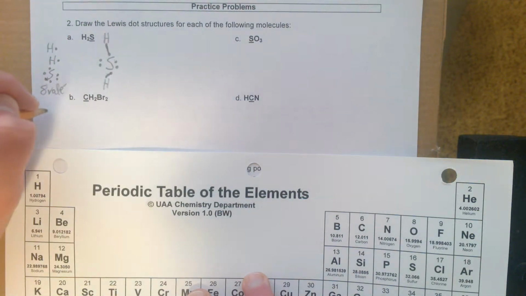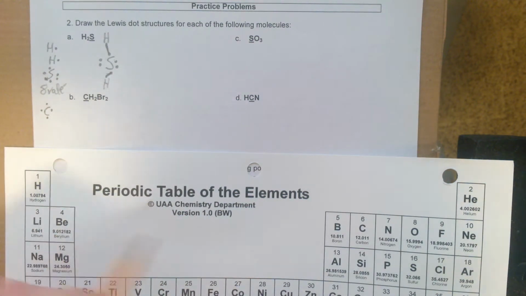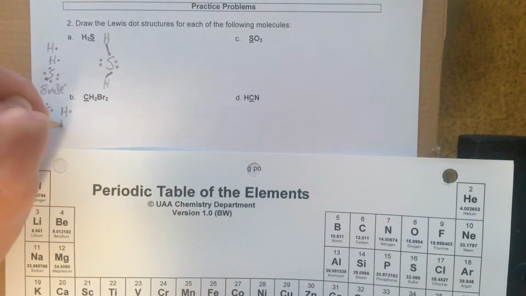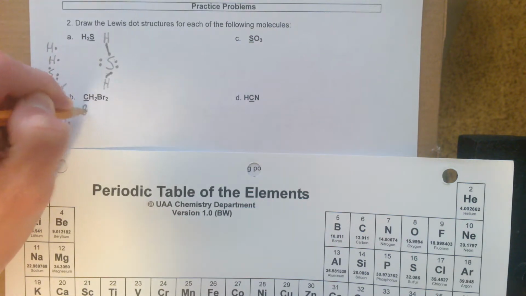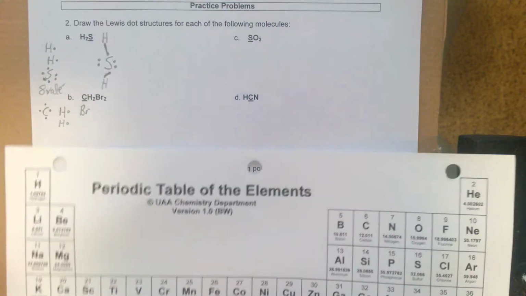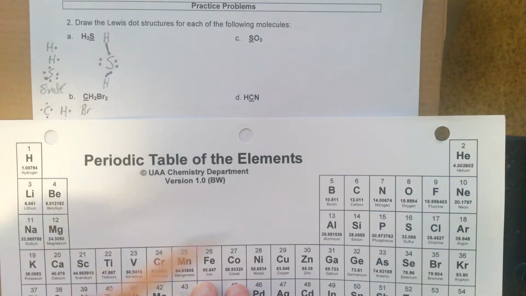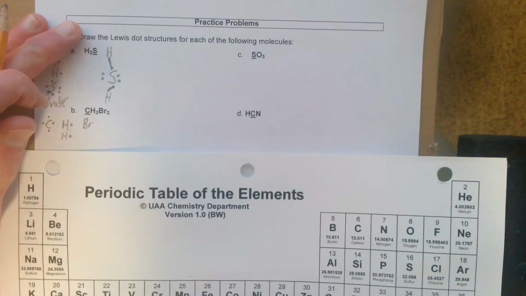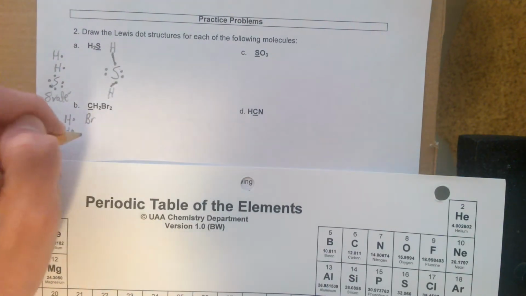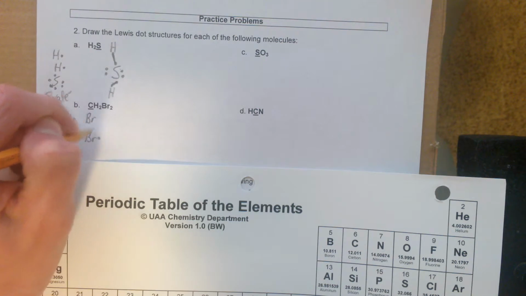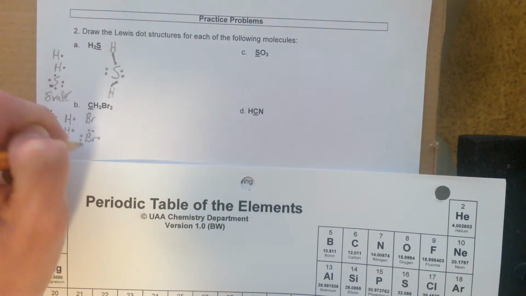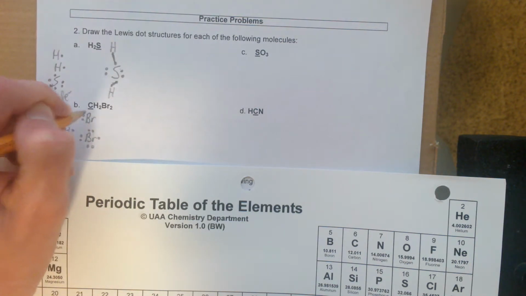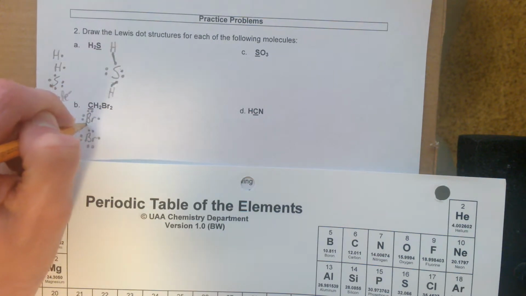CH2Br2. Again, first thing, let's get the number of valence electrons. Around carbon, there's 4. 1, 2, 3, 4. It's in the fourth column. Hydrogen has 1 apiece again. And then the bromines. Bromines are over here in the halogen group, right below chlorine. So that's 1, 2, 3, 4, 5, 6, 7 in that 7th column. So 7 valence electrons for the bromines.